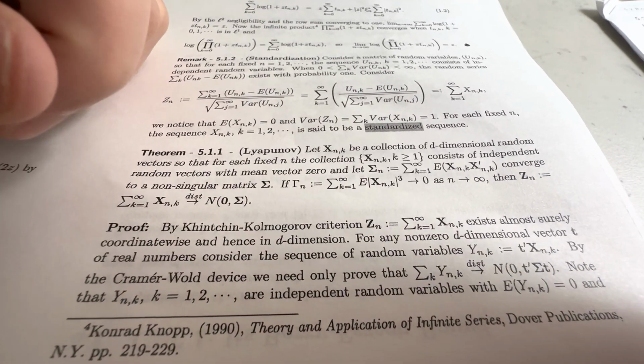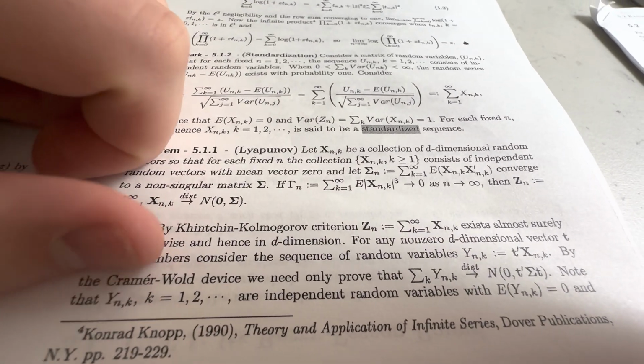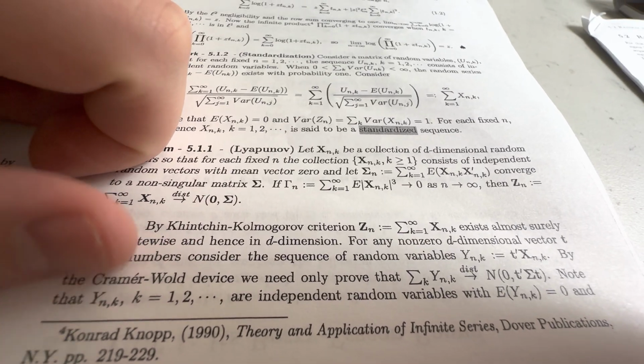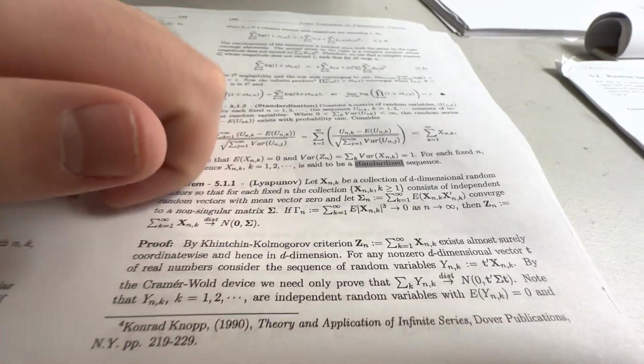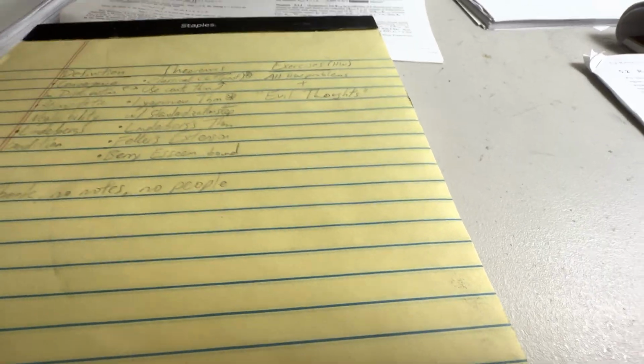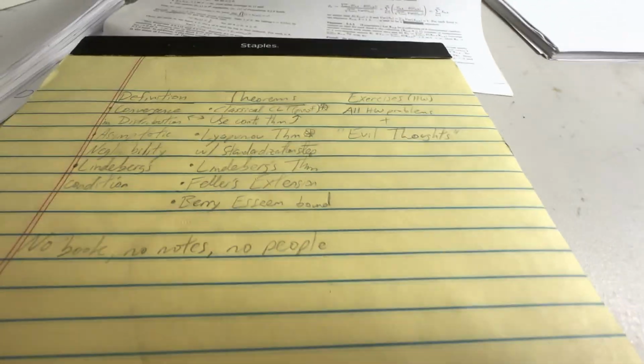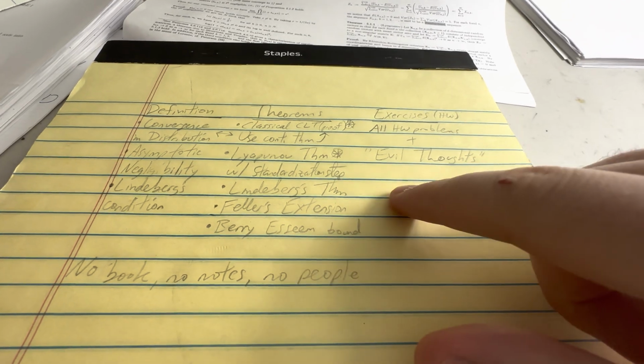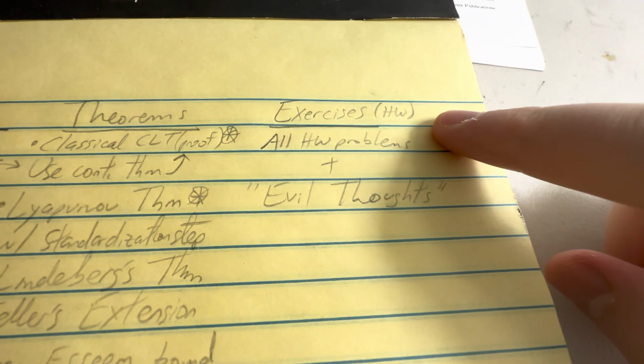He did tell us that he might make us know the proof, which means I'm probably going to have to go through the proof of this a couple times. I'm going to show you the nitty-gritty of it, but I'm not going to beat you over the head with it, because that's just going to be really boring. Which goes up to here, exercises.